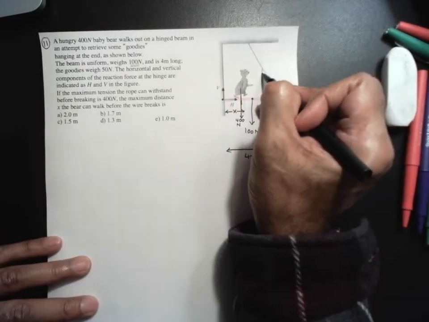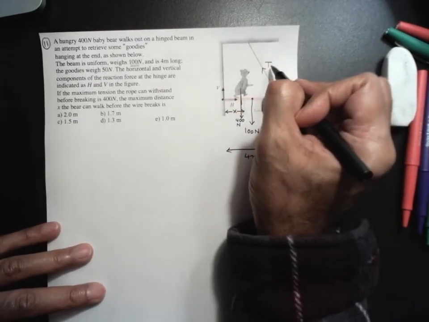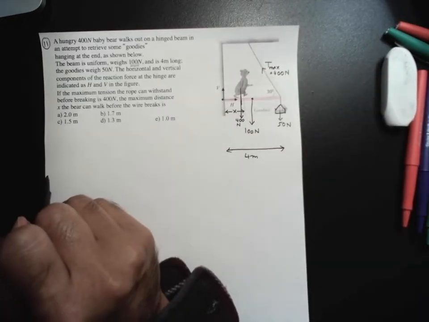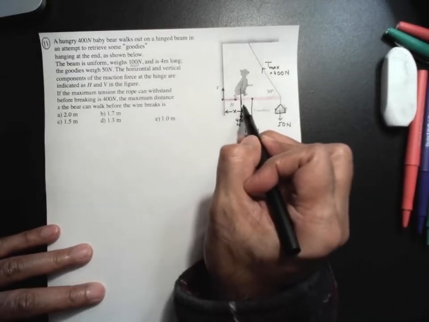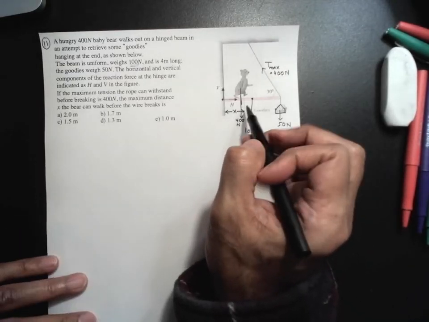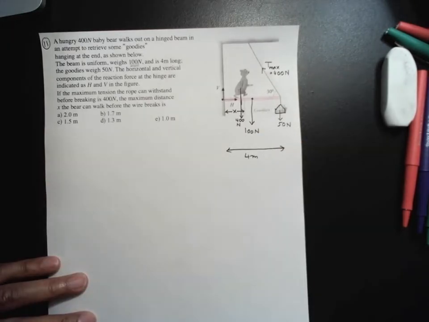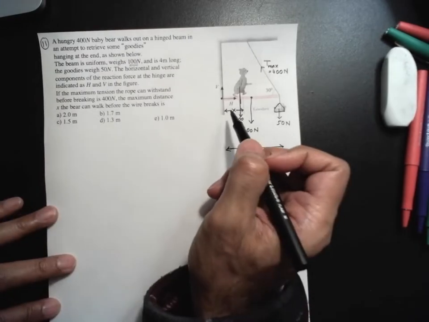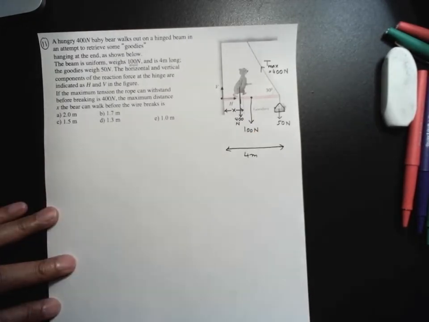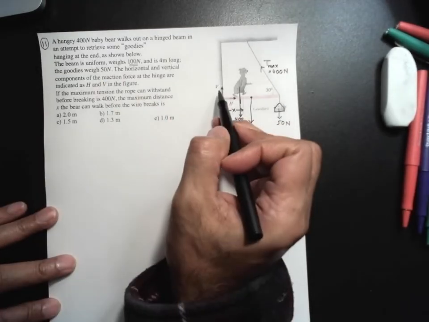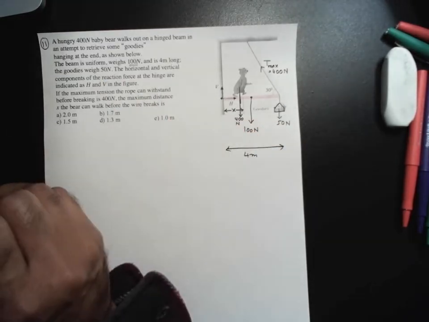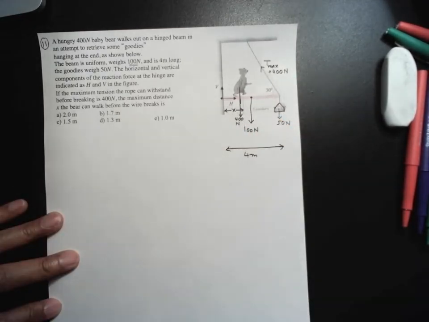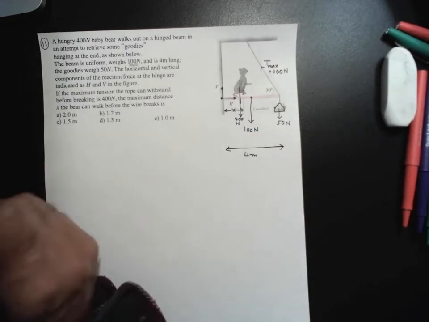There's also a tension force, and they're telling us that the maximum tension force is 400 newtons. So the question is, how far out can the bear walk? What is this x that the bear walks out to? You'll notice that I don't know much about the vertical force and horizontal force. The question is about the tension. So if I can avoid using these forces at all, I'd like to do that.